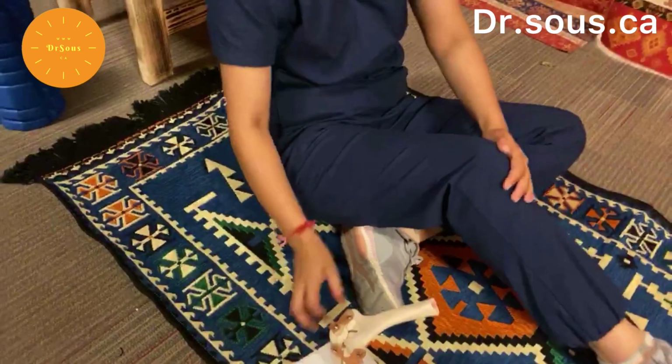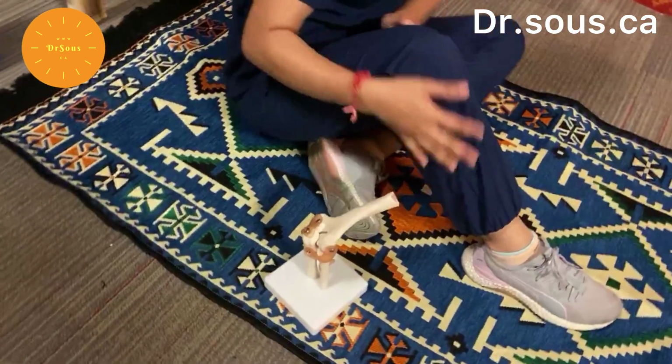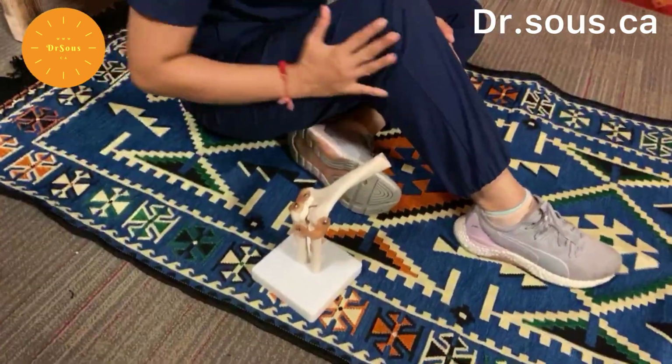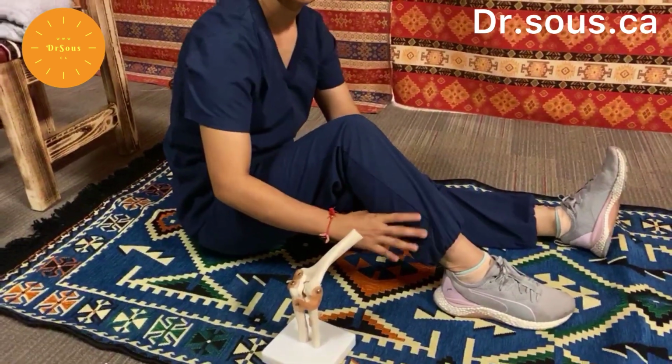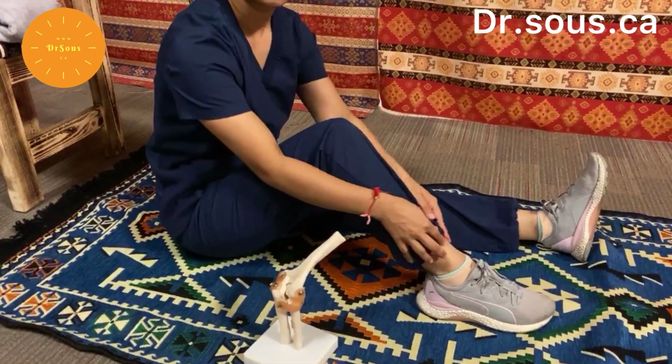As the main function of this ligament is to provide stability to your knee, you need to check the stability of your knee. So how can you do it? Just put your foot like this, at a 30 degree angle. This is how we check if we have a ligament injury, not arthritis.